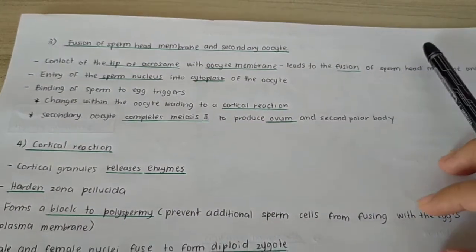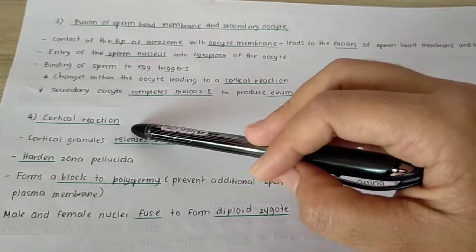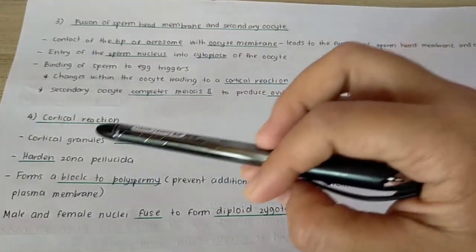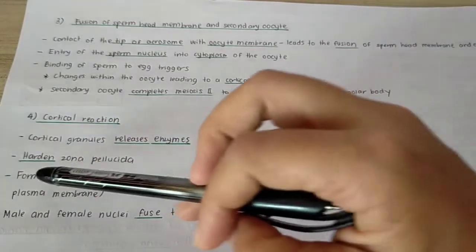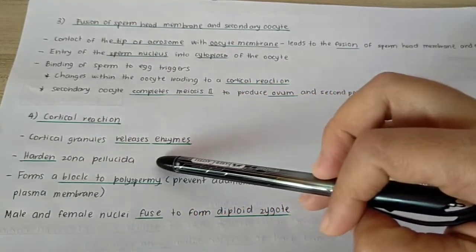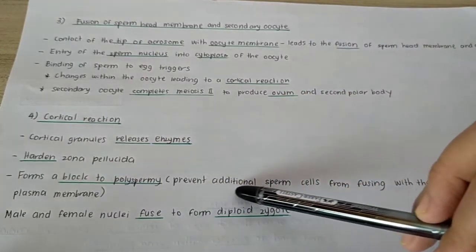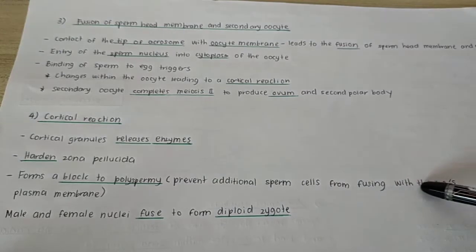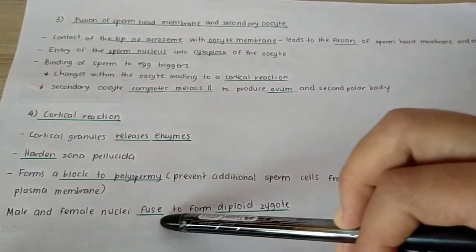The last stage of fertilization is the cortical reaction. What happens at this stage? Cortical granules release enzymes which harden the zona pellucida, forming a block to polyspermy, which prevents additional sperm cells from fusing with the egg plasma membrane. The male and female nuclei fuse to form a diploid zygote.